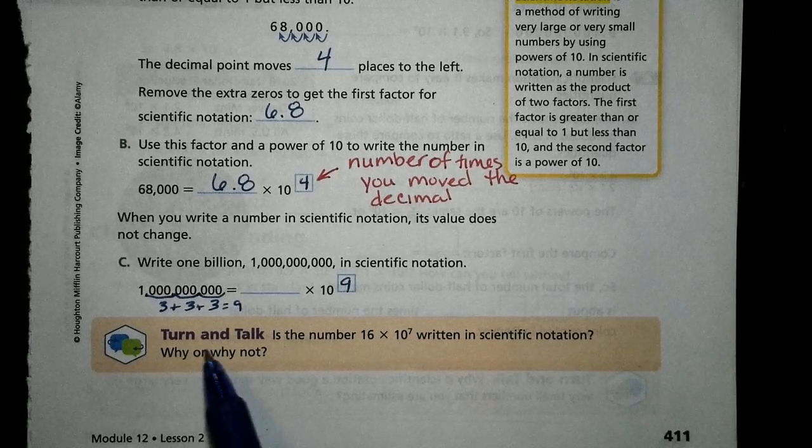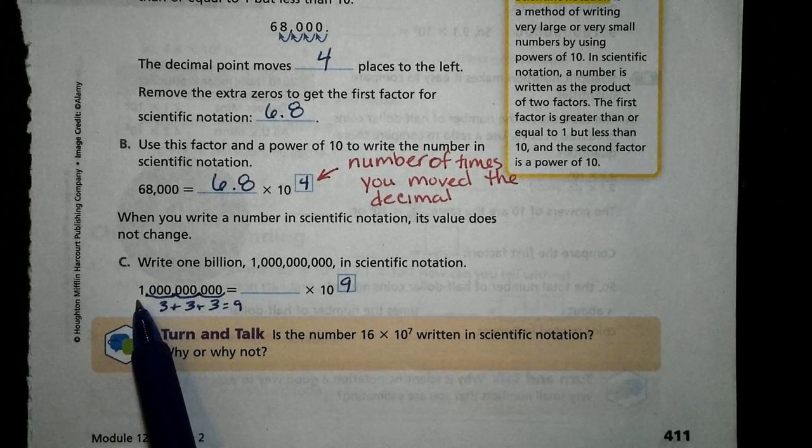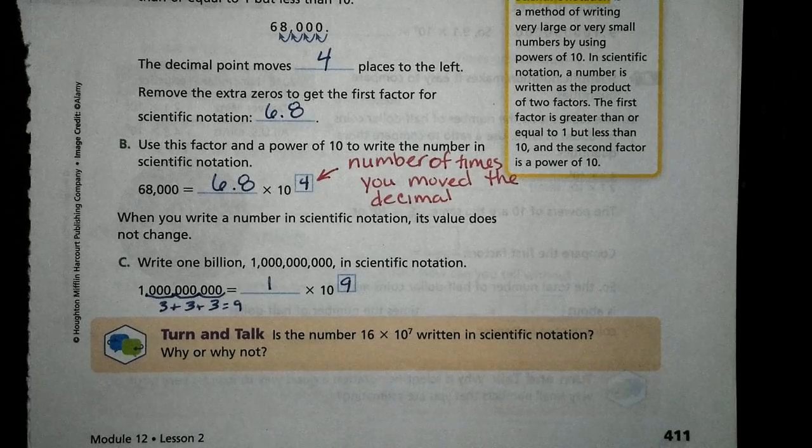And we moved it to where there's only one number that is greater than or equal to 1 but less than 10 in front of the decimal. And so this would be written as 1 times 10 to the 9th power.